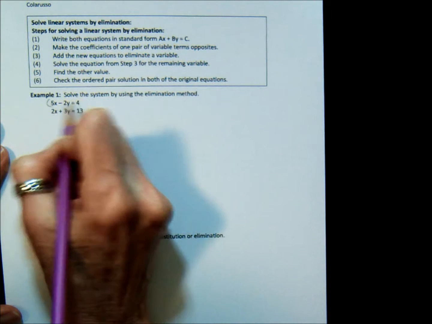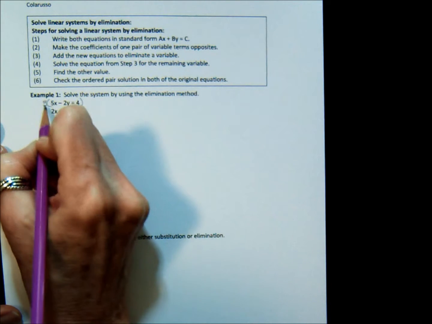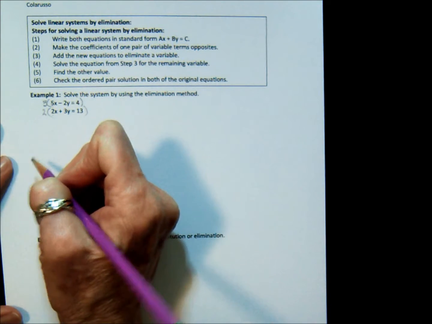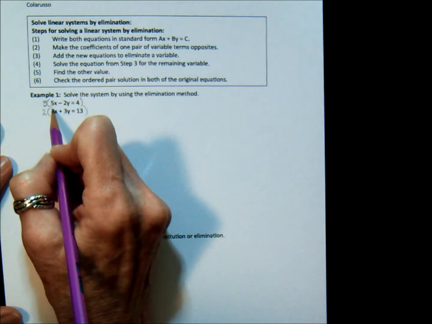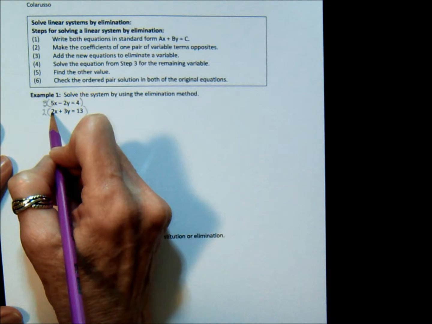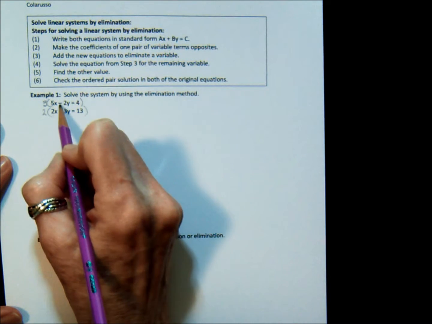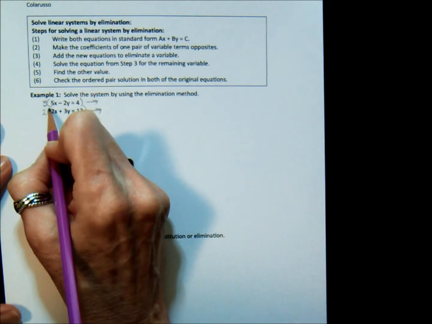So I'm going to multiply this equation by 3, I'll explain why in a minute, and this equation by 2. My goal is to get either my x's or my y's to have the same coefficient, except one a plus, one a minus. I chose to get my y's to have the same coefficient, with one being plus and one being minus. So watch what happens, and I'll continue to explain.